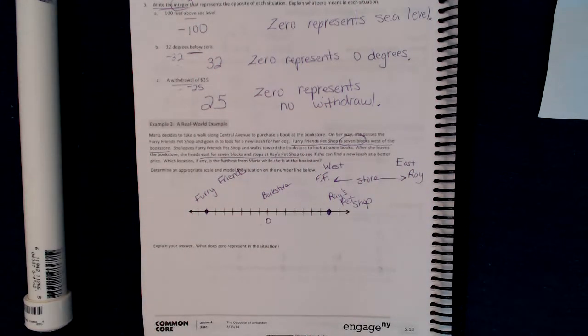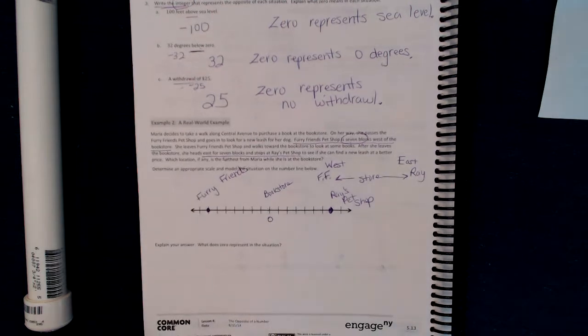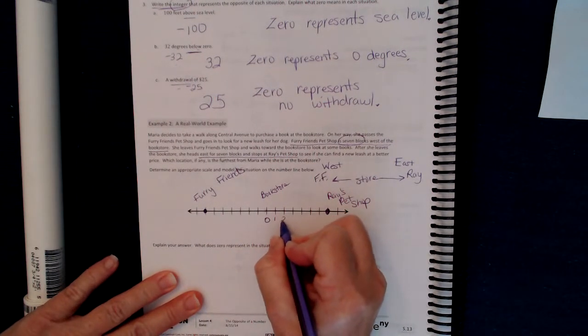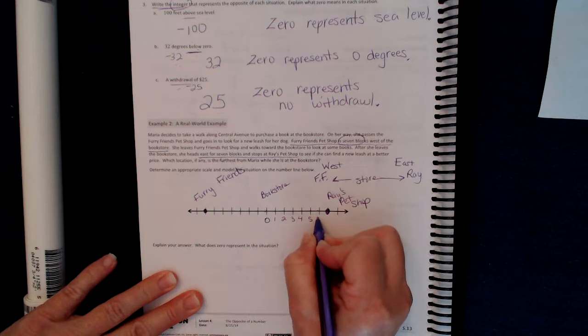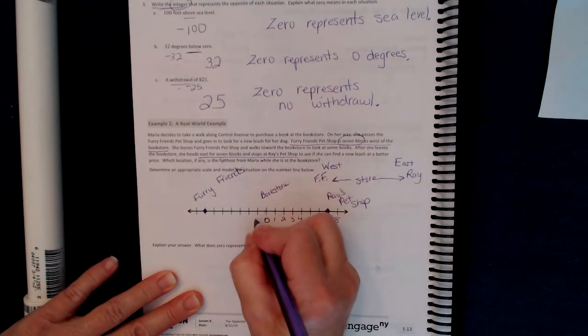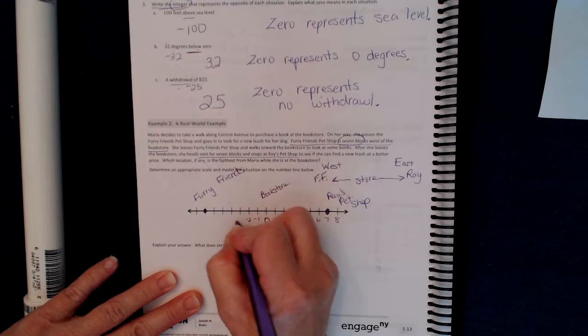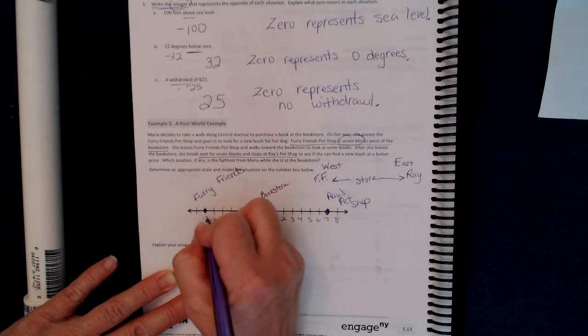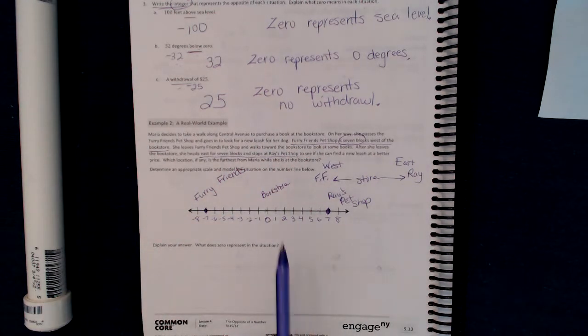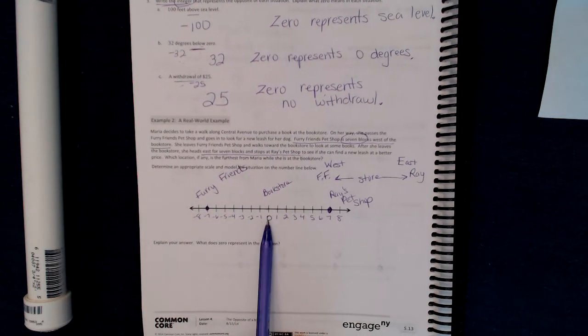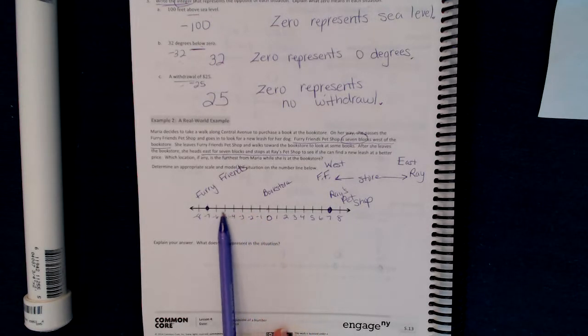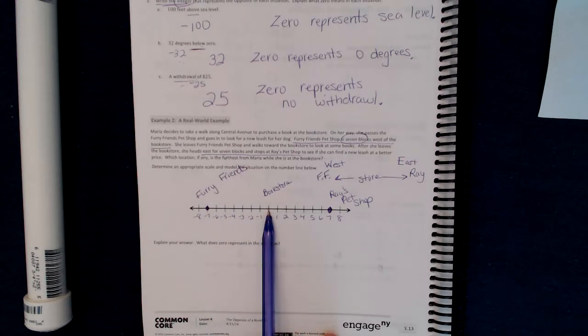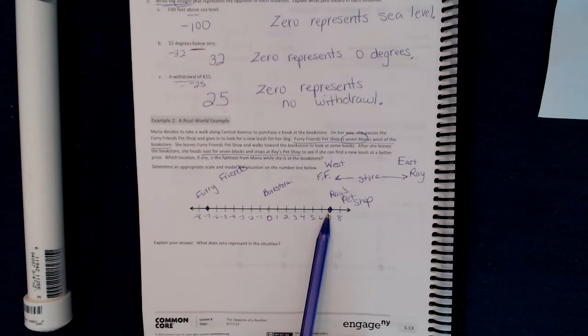Okay, so now we're going to label our number line. Positives go on the right: 1, 2, 3, 4, 5, 6, 7, 8. And negatives, remember, go on the left. So this shows from the bookstore, which is in my middle, it's a 0. I'm going to go 7 blocks west to get to Furry Friends. I go back to the bookstore, and I'm going to go 7 blocks to the east to get to Ray's Pet Shop.